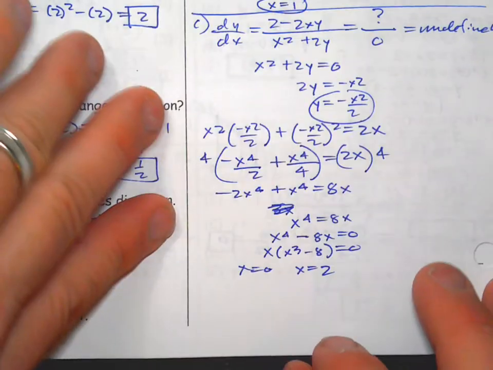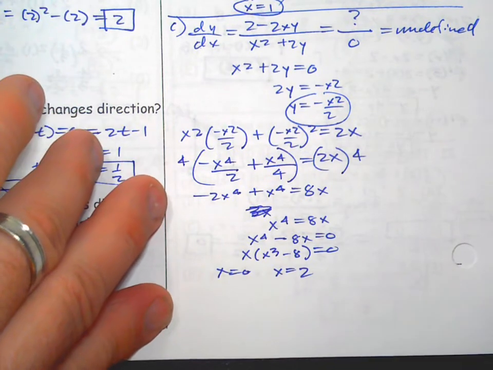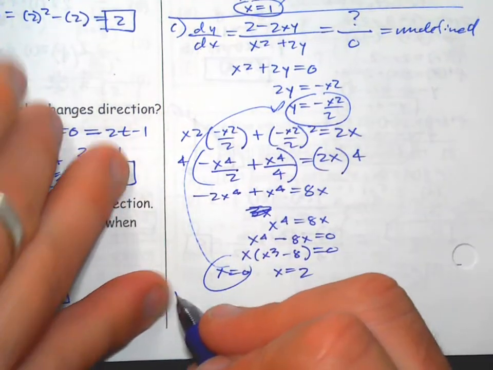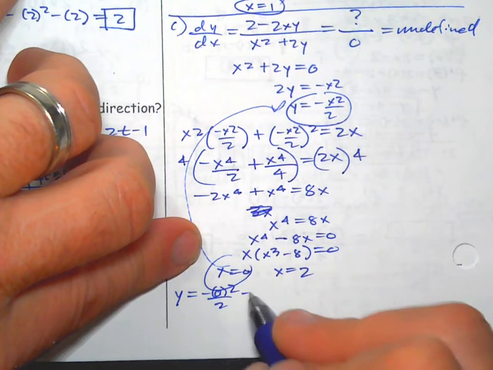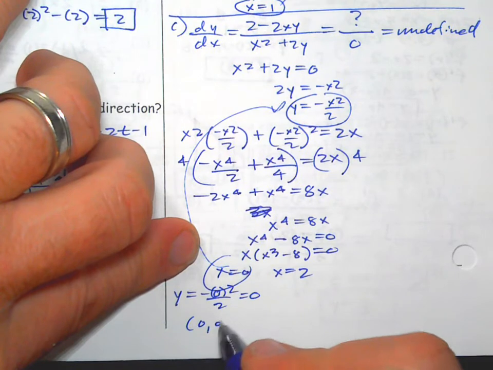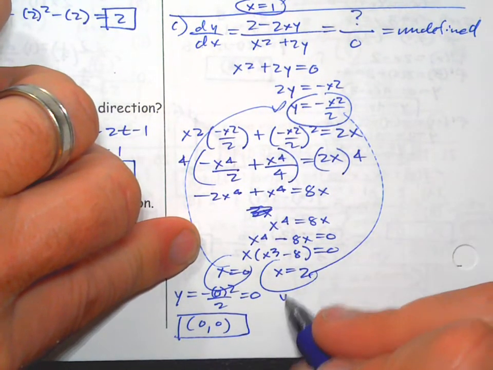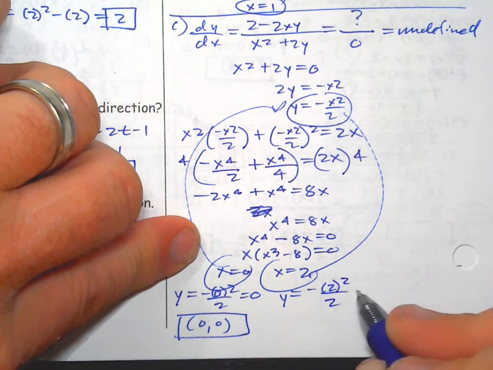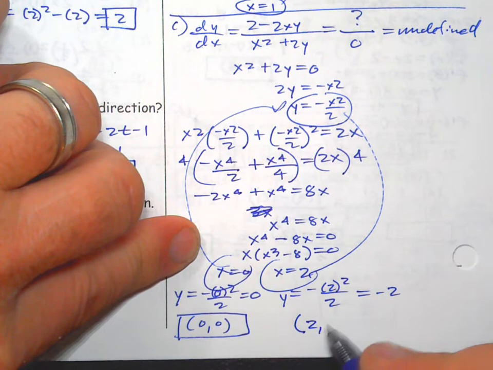So we get 2 x values. Is that possible? Sure, it could happen at multiple points. I'm going to plug this back in up here. So y equals 0 squared over 2, which is 0. So one of the points is (0, 0). And we'll plug the other in: y equals negative 2 squared over 2, so it's going to be negative 2. And so that point is (2, negative 2).